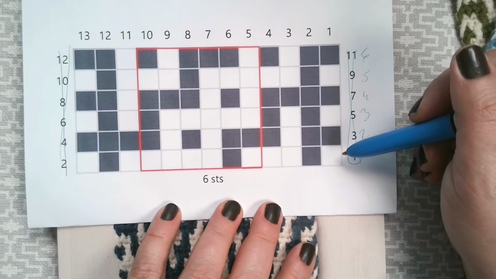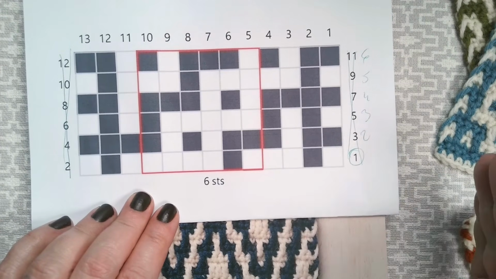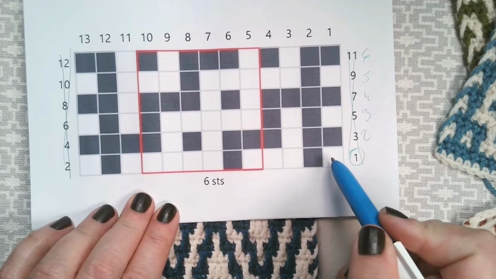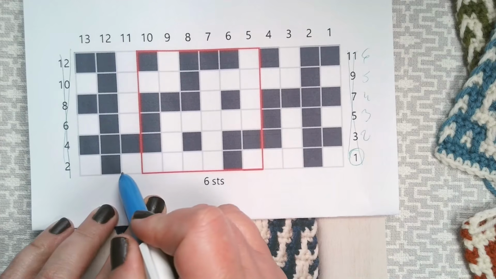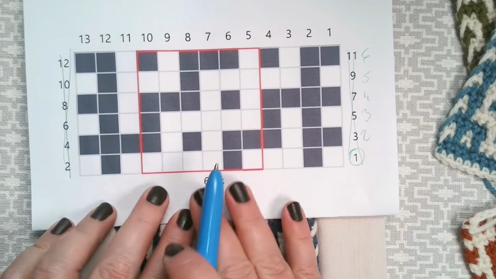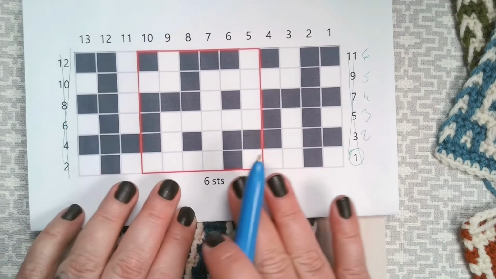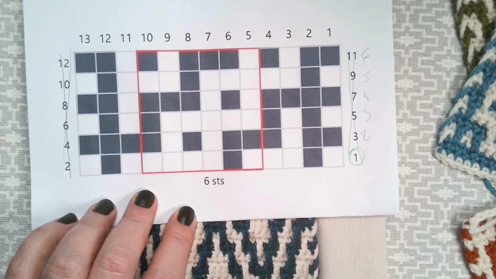So let's look at the rows. On the first row, of course, we will not be working any trebles because we have nothing to work them into. So the first row, it's a light row, and it will be worked with a single crochet into the back loop of every single stitch. So we don't have to worry about this at all. We don't have to place any trebles here because there's nowhere to place them into.